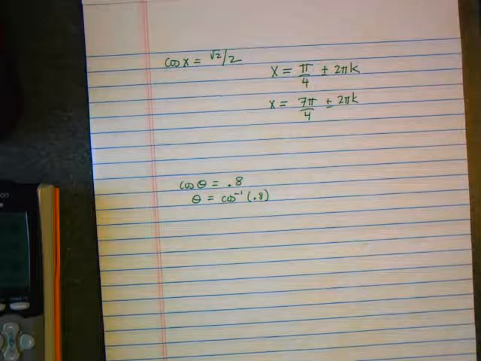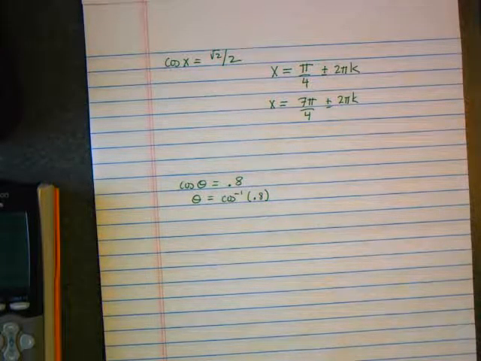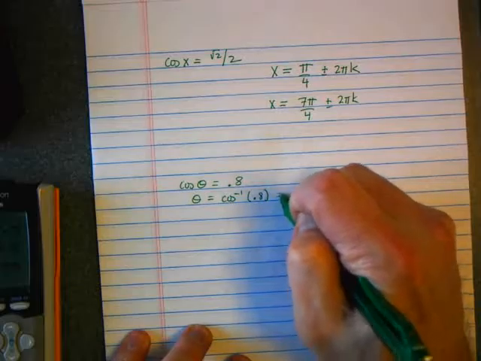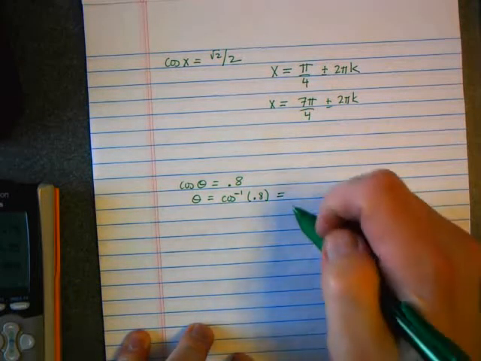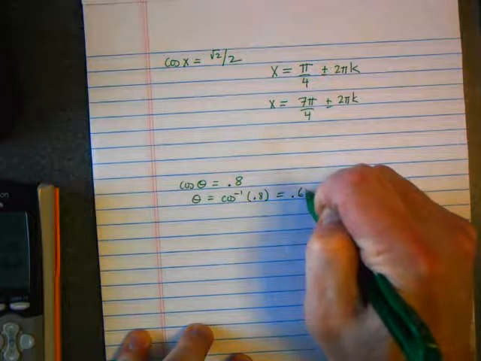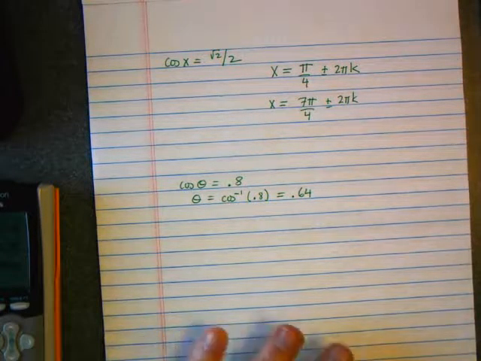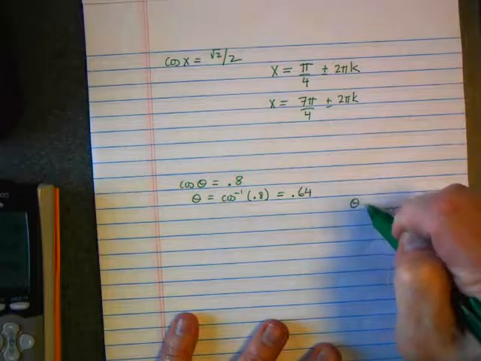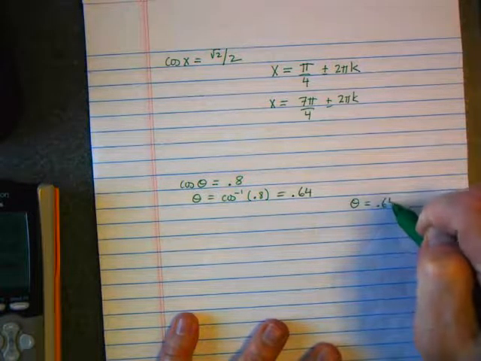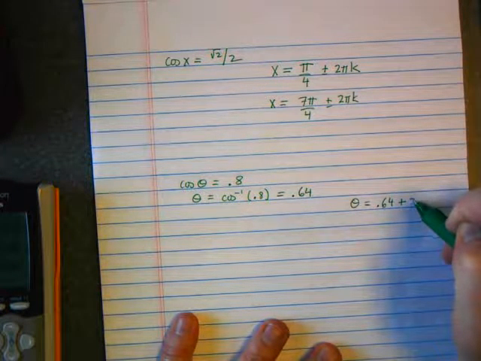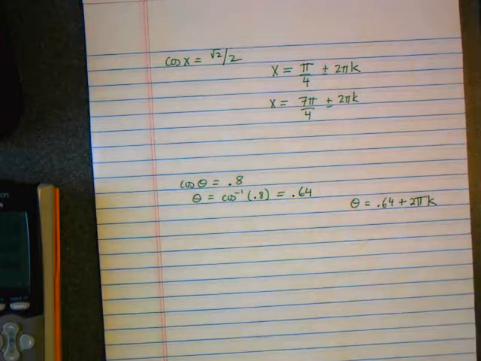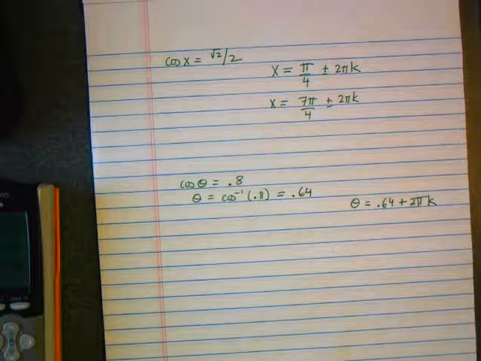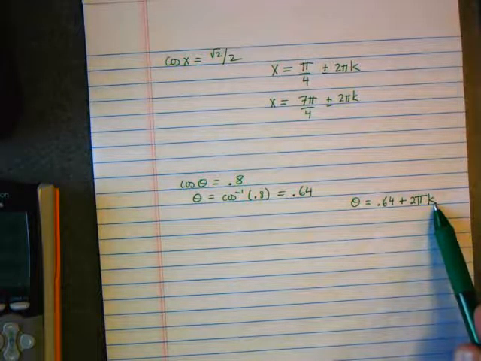And I do cosine inverse of 0.8. I'm going to round to 2 decimal places, it says on WebAssign. So I would write it as 0.64. So one answer would be theta equals 0.64 plus 2 pi k. I'm going to go with the WebAssign notation. I'm not going to write the plus or minus. WebAssign assumes k can be positive or negative.